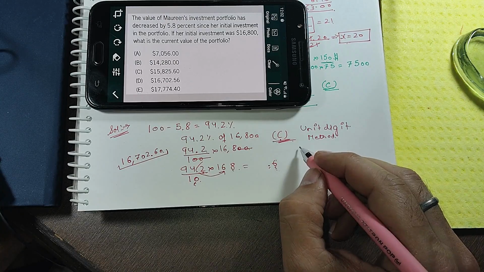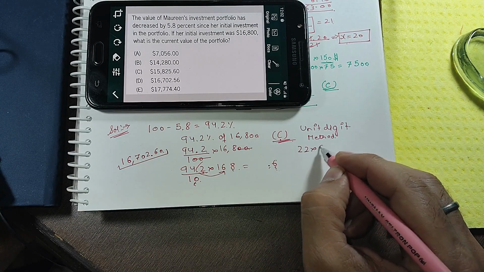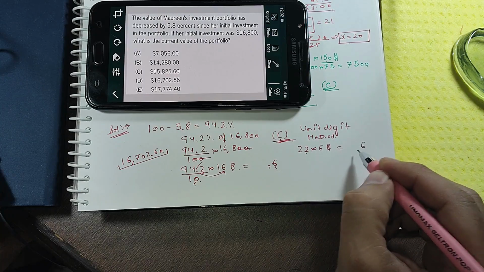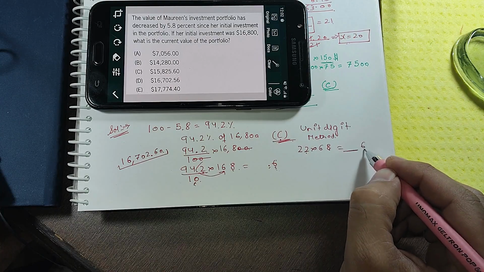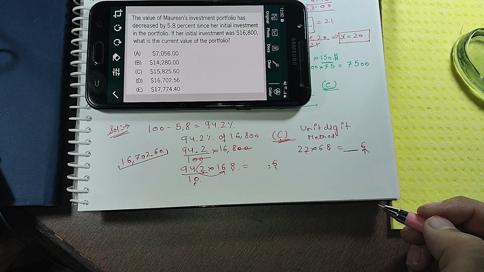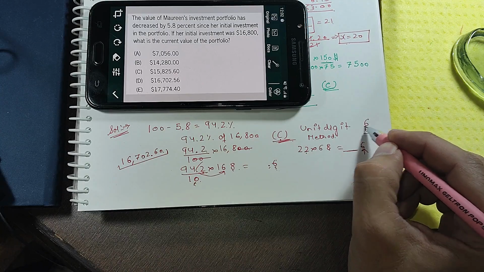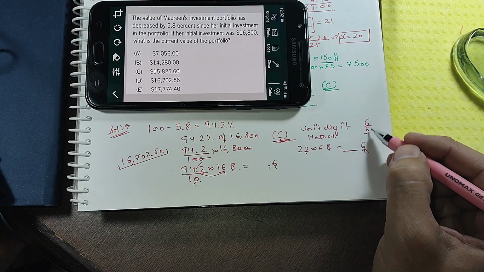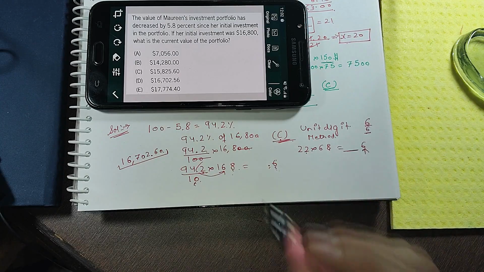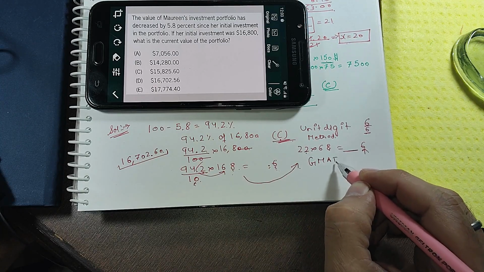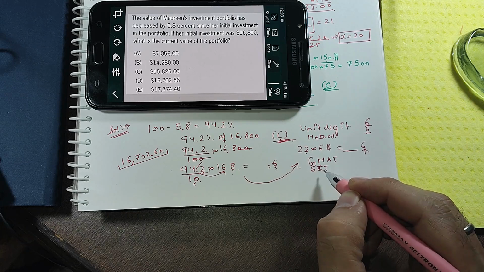Just as in case you need to multiply 22 into 68, right? By 8 into 2, 6. So the multiplication answer will have 6 as its unit digit. But if there is more than one option having this unit digit, then you need to calculate. So for me, I believe that in GMAT you must have a time saving strategy. Time saving strategy is very important.